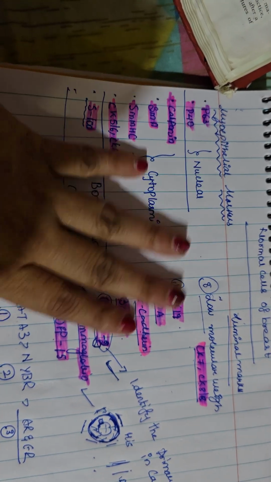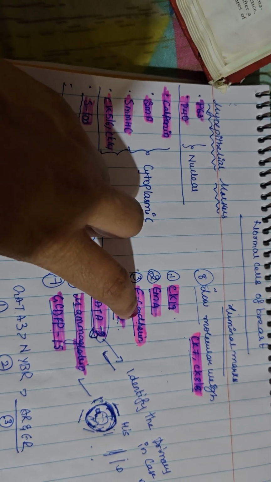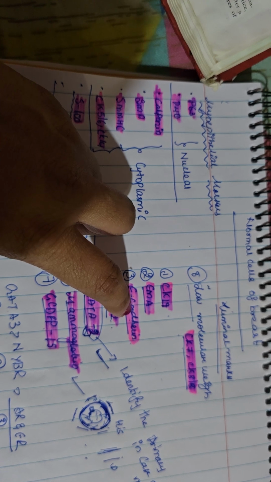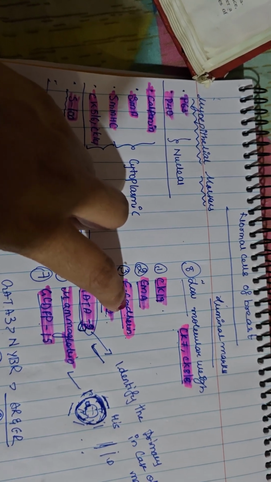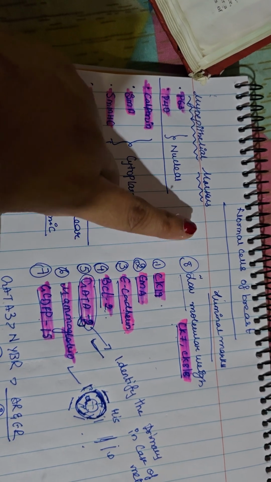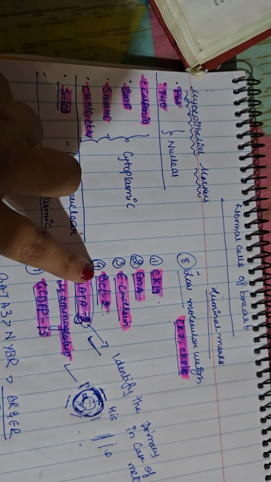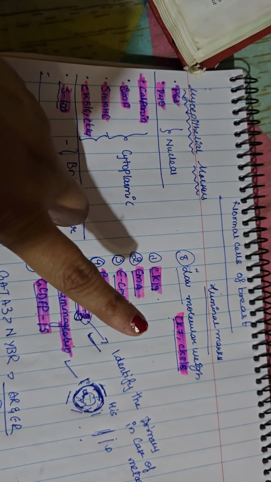Same as myoepithelial, we have luminal markers, which include CK19. These luminal markers are helpful for us to identify whether the primary origin of the tumor is from the breast itself or from metastasis. So what are the luminal markers? We have CK19, EMA, E-cadherin, BCL2, GATA3, mammoglobin, GCDFP, CK7, CK8.